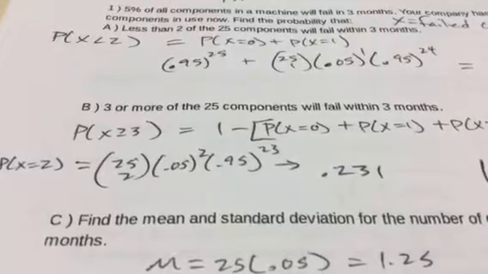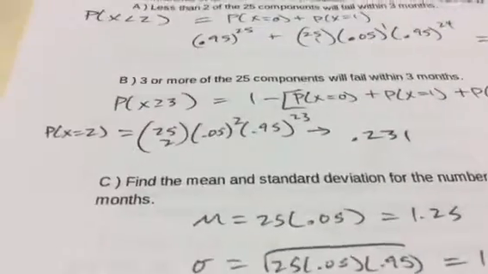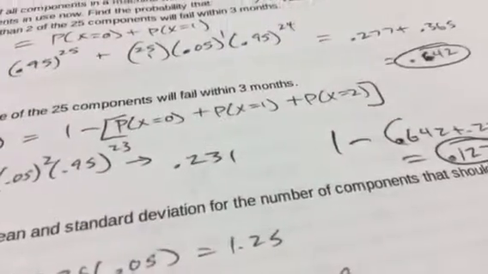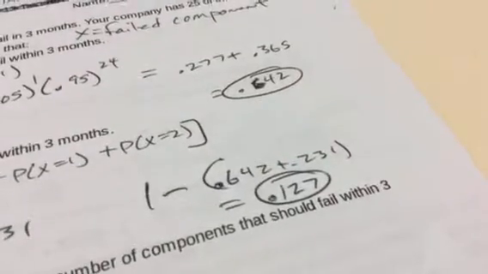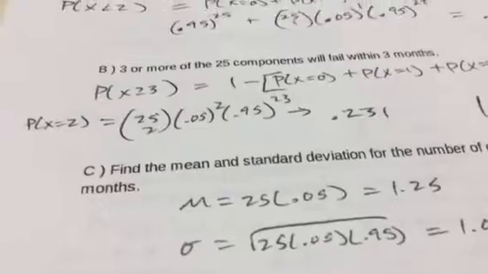3 or more of the 25 components. 3 or more means greater than or equal to 3. That just means 1 minus 0, 1, and 2. We already have 0 and 1, so just figure out the probability of 2. Add those, your previous answer to 2, 3, 1, and subtract it from 1 because we want the complement.